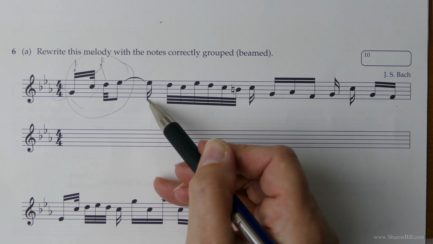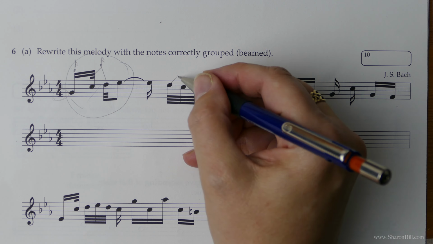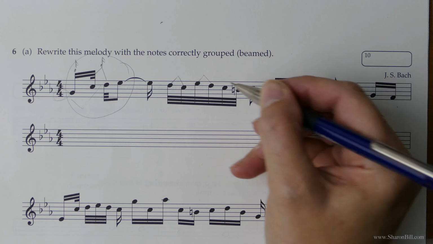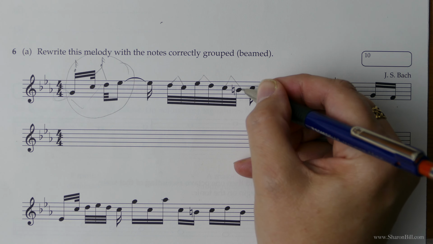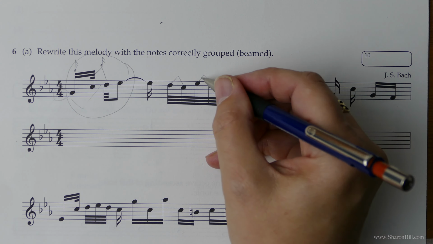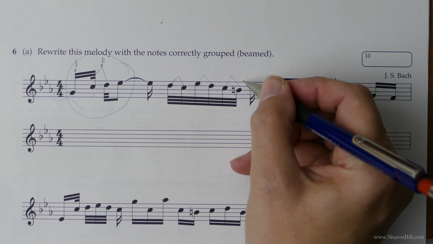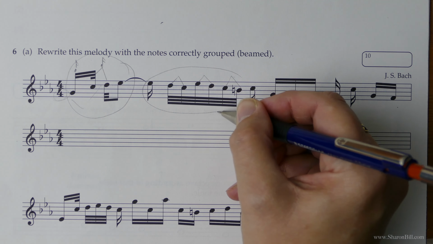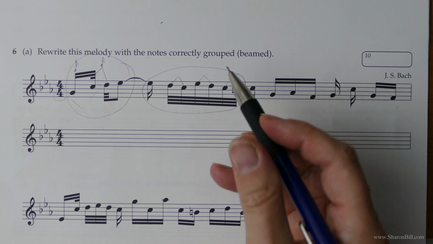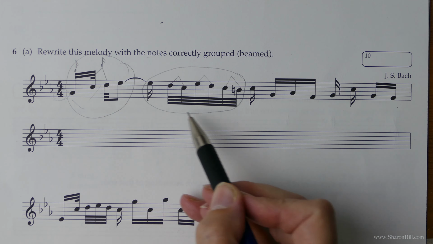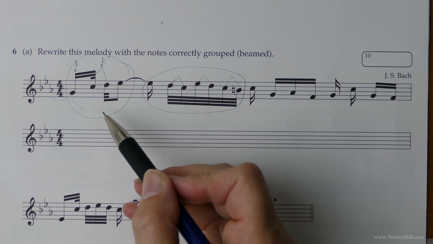So again, we've got a quarter of a beat here. Two eighths make a quarter, two eighths make a quarter, two eighths make a quarter. So one, two, three, four quarters of a beat make a whole. So there's our next crotchet beat, and we need to reflect those groups in our beaming.